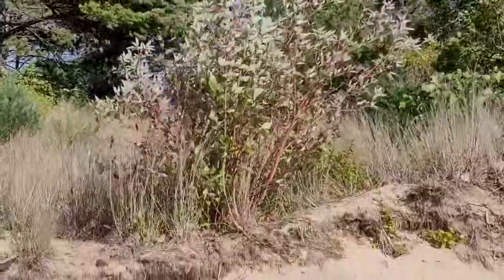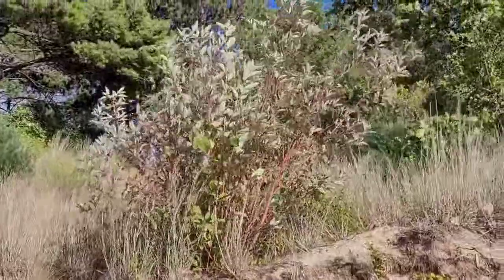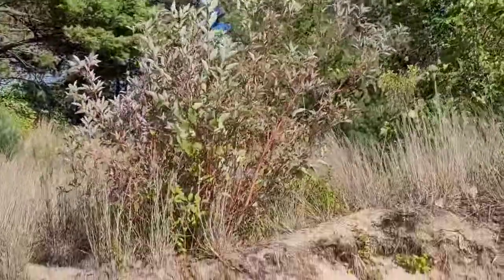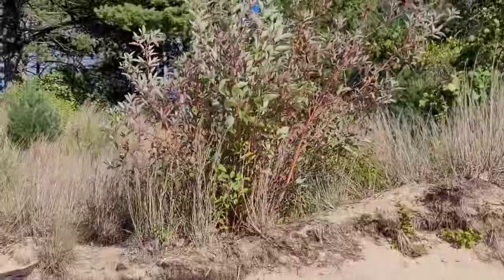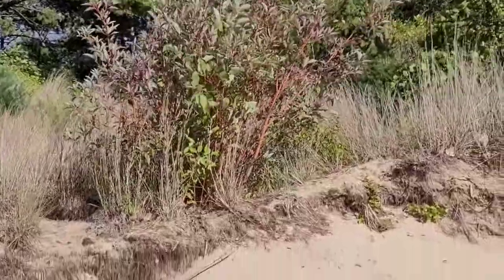So Cornus florida is one. This one is in the wilderness, Cornus sericea, but it also finds inclusion in parks and gardens everywhere, whether it is Wisconsin, Illinois, Indiana, or Michigan.